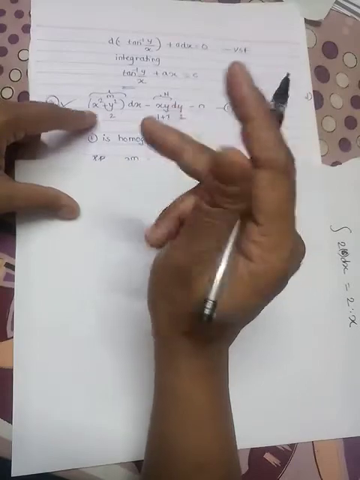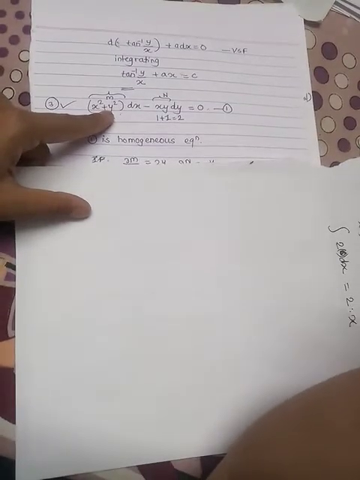So you can go for the exact, non-exact conditions to check these conditions or to use these formulae. Otherwise, if there is a dy upon dx, dx upon dy, this type of terms, then you can go for the LDE formulae or Bernoulli formulae or reducible formulae.